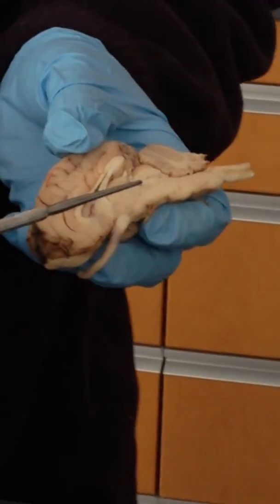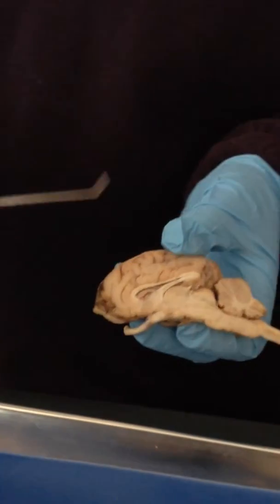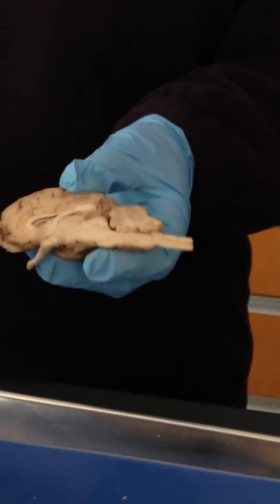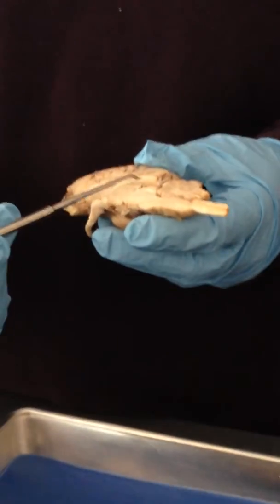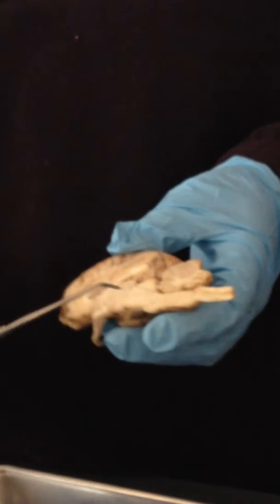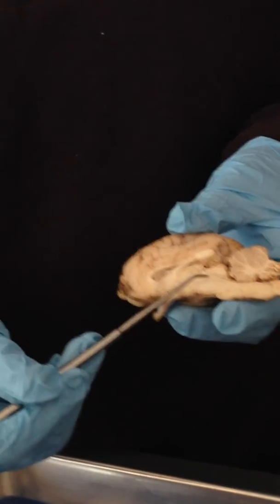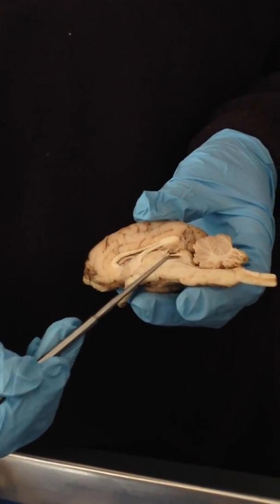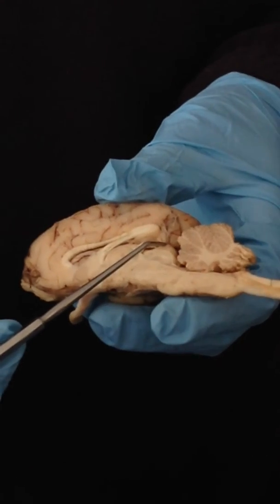Can you show the third ventricle? You can't see it on this cut. We cut through it when you cut. We show you on the coronal cut. Basically, the function of these ventricles is to hold cerebral spinal fluid to float the brain so that it's protected, right? So midbrain, cerebral aqueduct, inferior colliculus, superior colliculus.